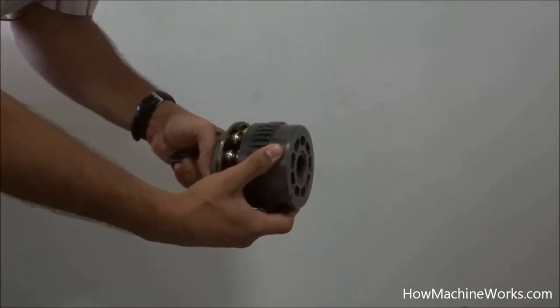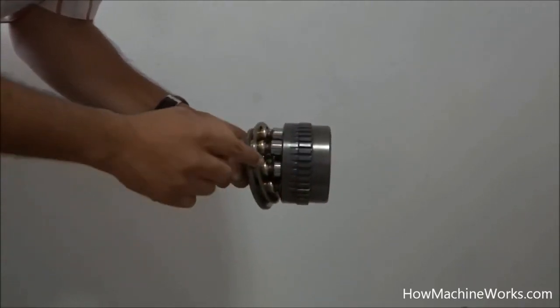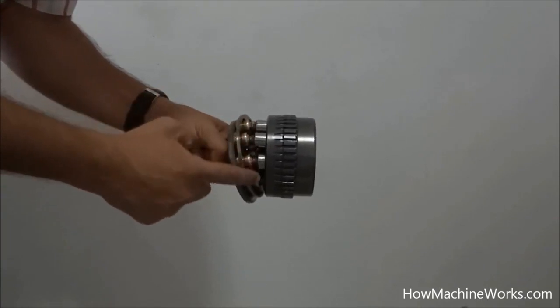Today let's learn how an axial flow piston pump works. So this is a dismantled view of the axial flow piston pump. Let's identify all the internal components and learn its working.